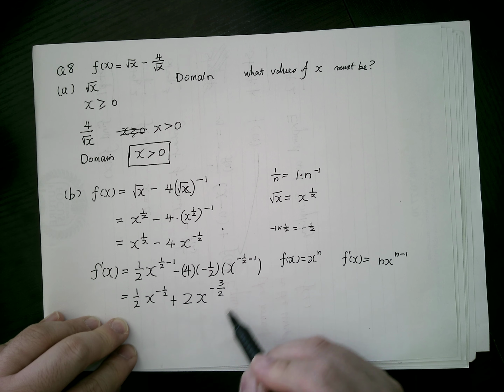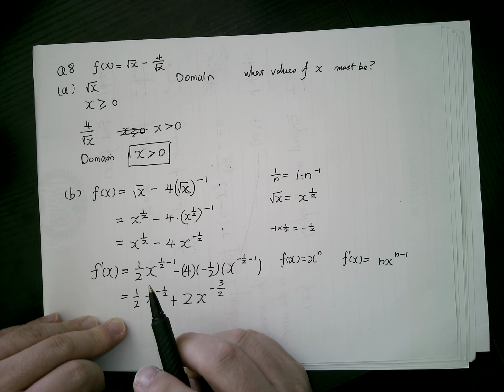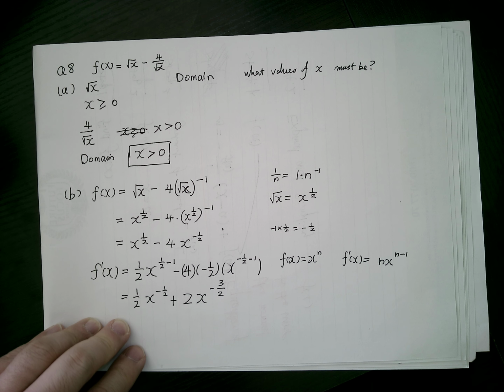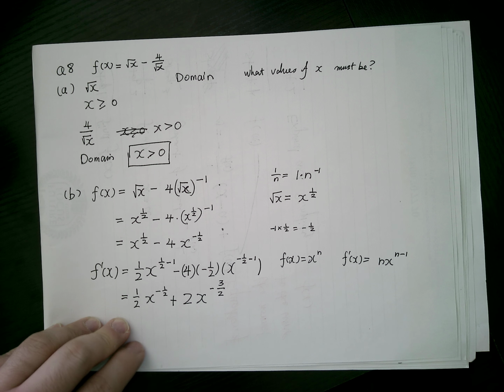And then we can do some other thing. If we can simplify it, we'll do the simplify next. Why? Because part C is state the domain of f dash of x and explain why this must be the case.